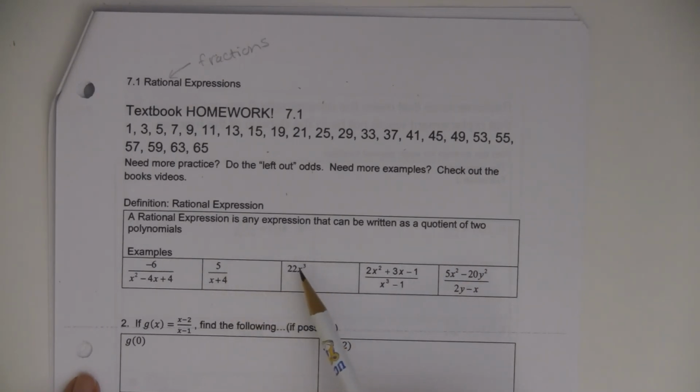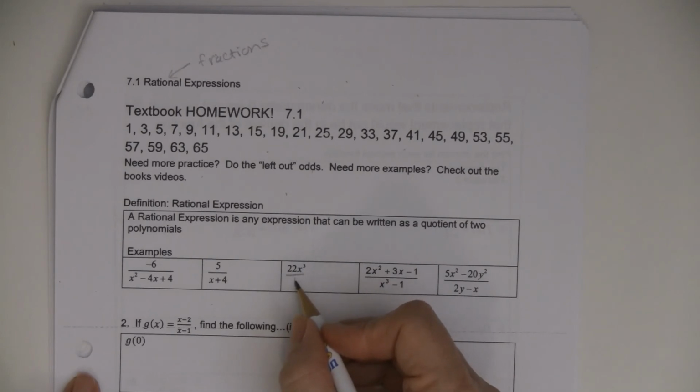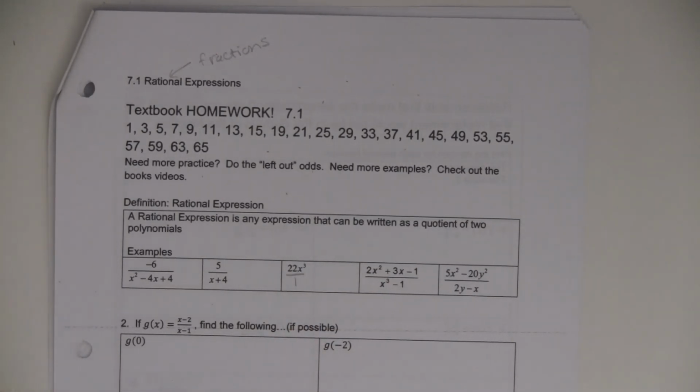And this is also a rational expression, although a lot of times we just treat it as a polynomial, but it could be written over 1, and now it has a numerator and a denominator, and the denominator is a polynomial, one's just a polynomial, and so on. And so here's a trinomial divided by a binomial, and here's one that has 2 variables running around in it. And so all of these are rational expressions.